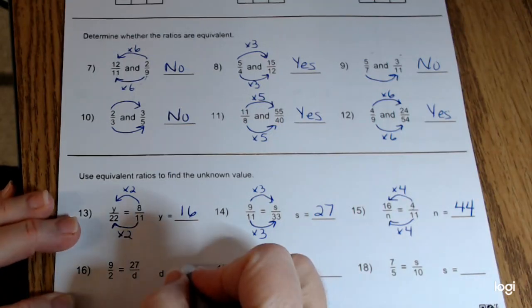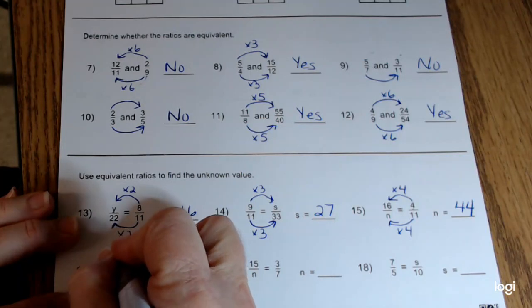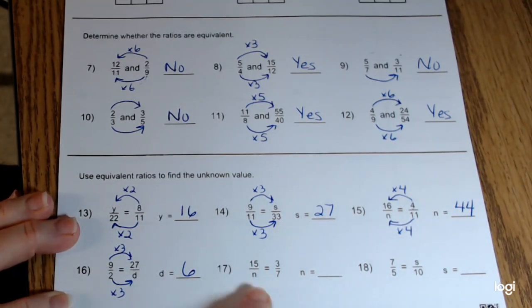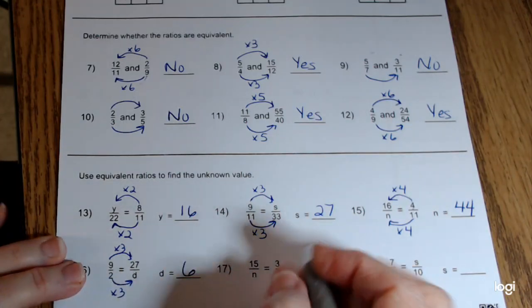If you gave me the answer 6, you are correct because 9 times 3 is 27. So 2 times 3 is 6. How about this one? I don't want to look at the denominators because that's what I'm solving. The numerators, let's see. Let's start here at the 3.